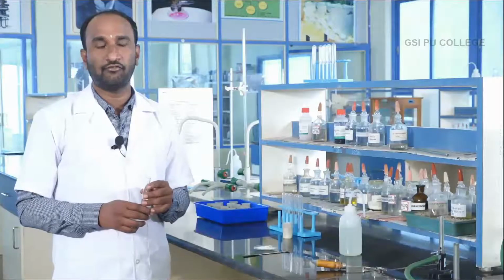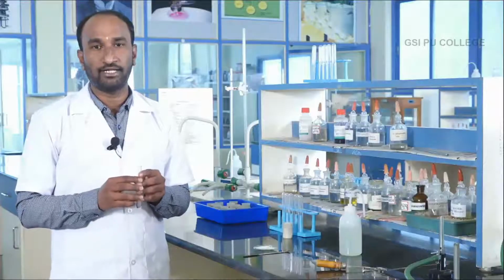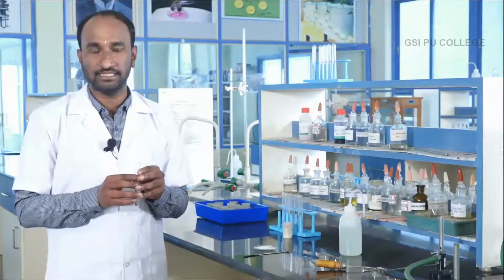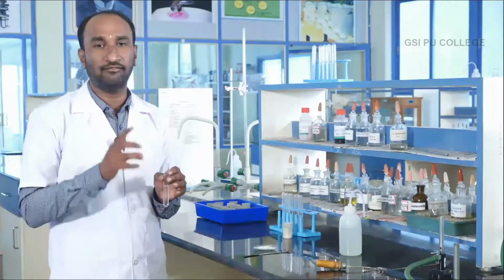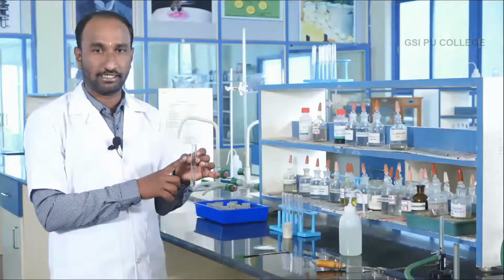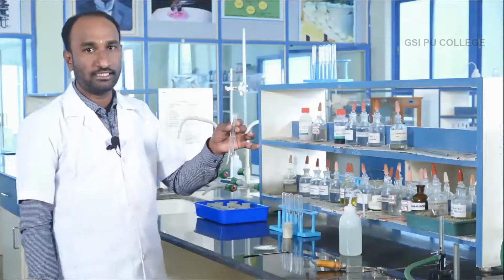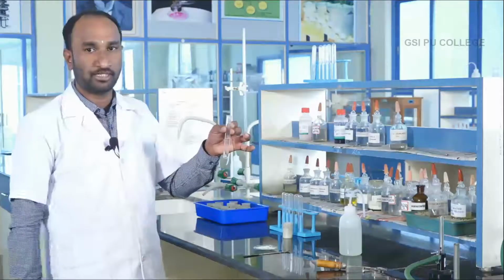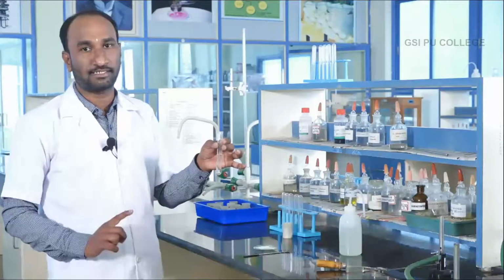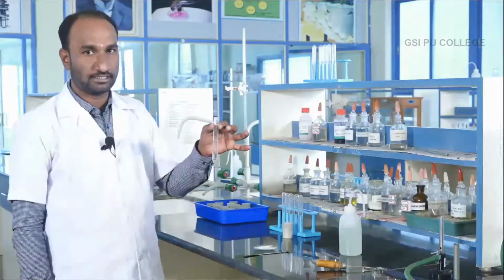Next, detection of basic radicals. In the detection of basic radicals, first you prepare the original solution. Original solution means the reagent in which the given salt is soluble. Already you know the salt is soluble in water under cold condition. Add salt and water. This is your original solution. You need the original solution for analysis of basic radicals from the first group to the sixth group. Let us prepare it in total and keep it. This is your original solution.